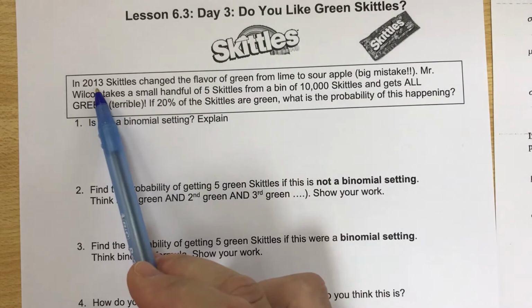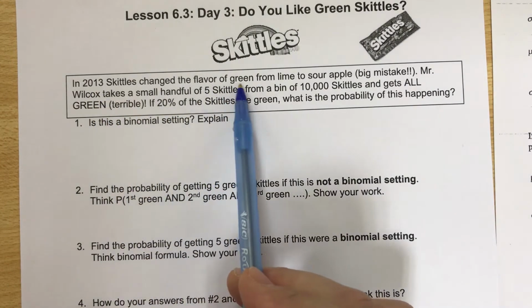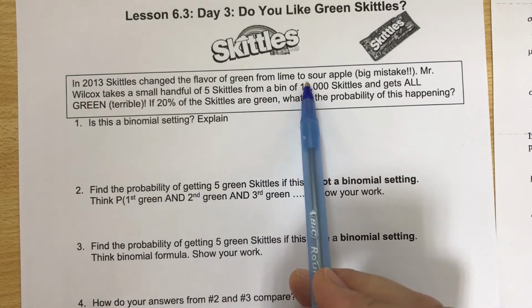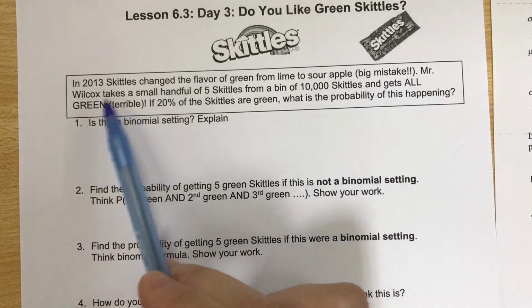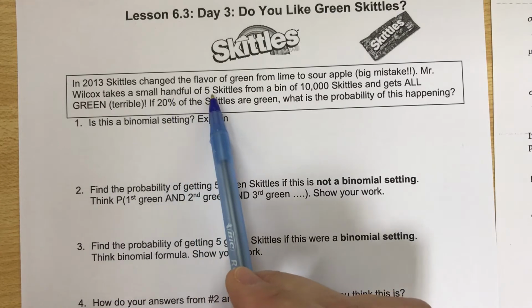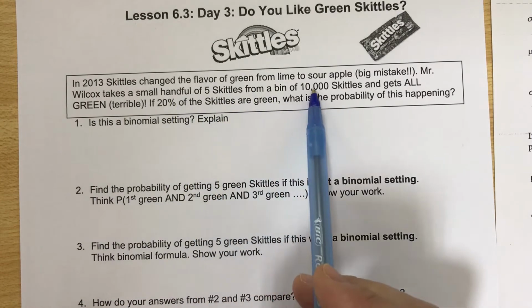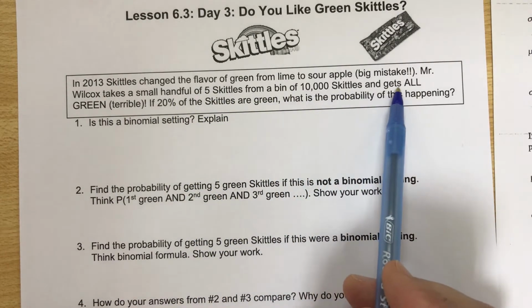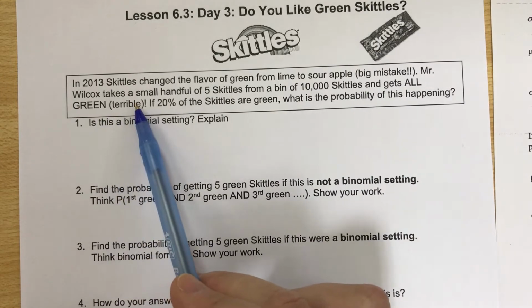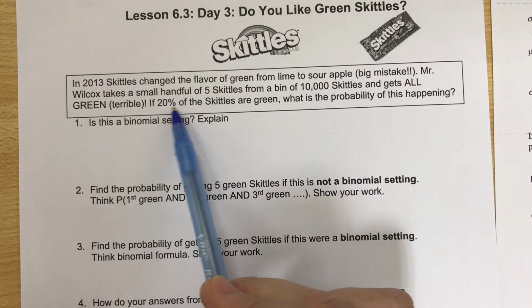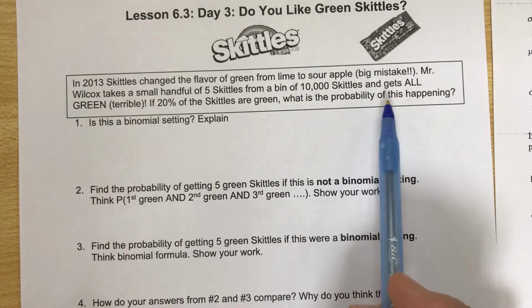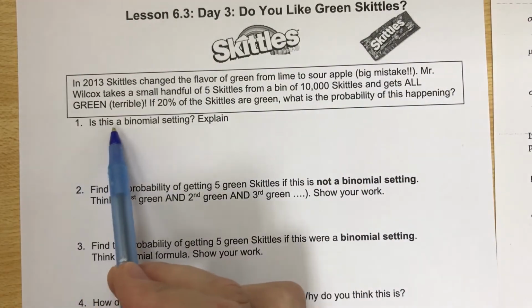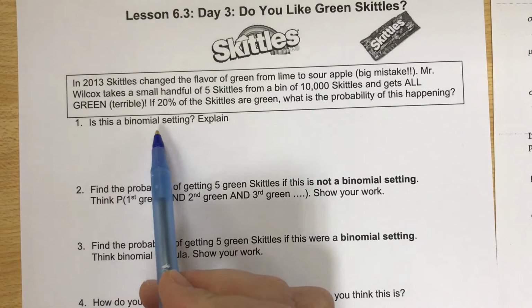Okay, so here's the problem. In 2013, Skittles changed the flavor of green from lime to sour apple. Okay, big mistake here. Mr. Wilcox takes a small handful of 5 Skittles from a bin of 10,000 Skittles and gets all green. Terrible. If 20% of the Skittles are green, what is the probability of this happening? So question number 1, is this a binomial setting?